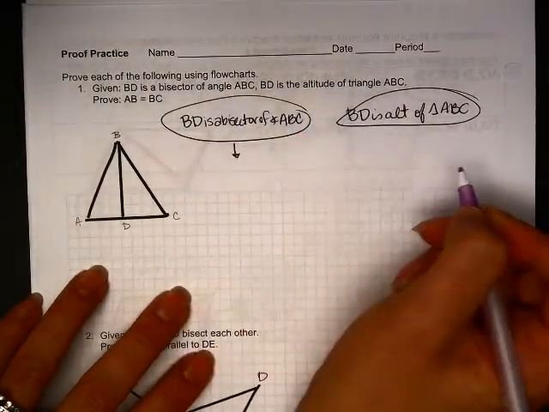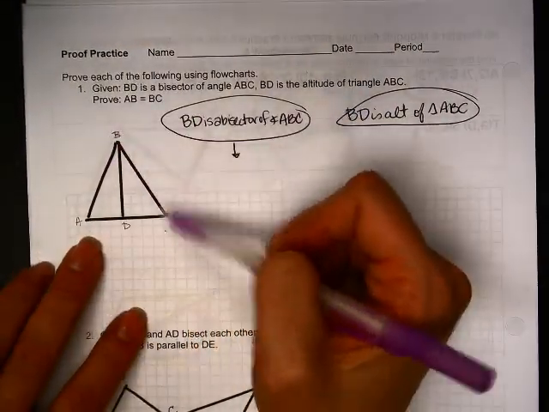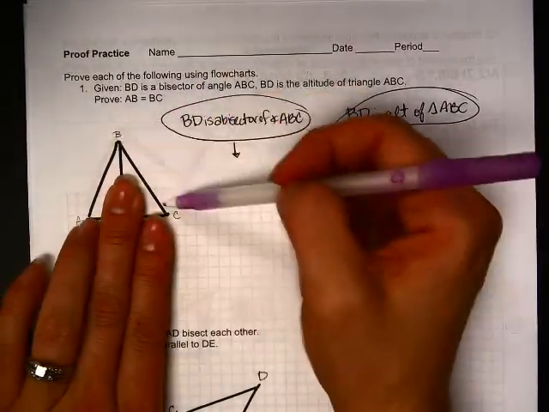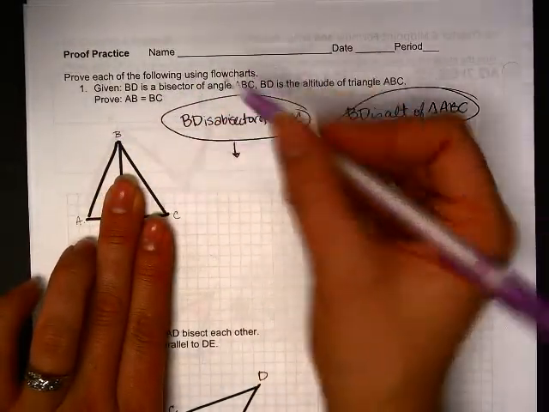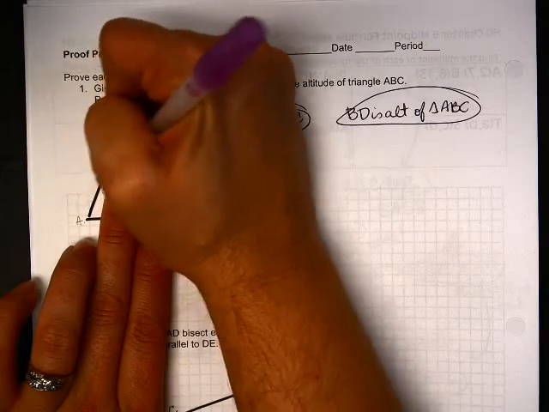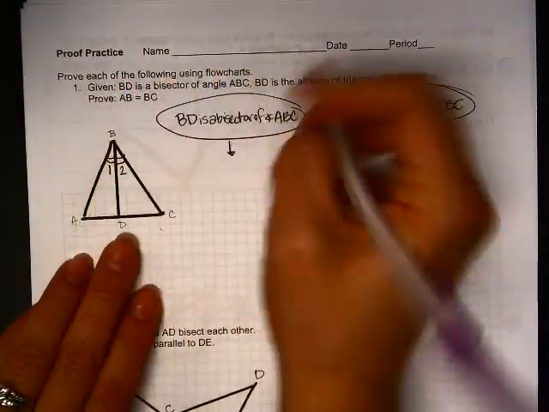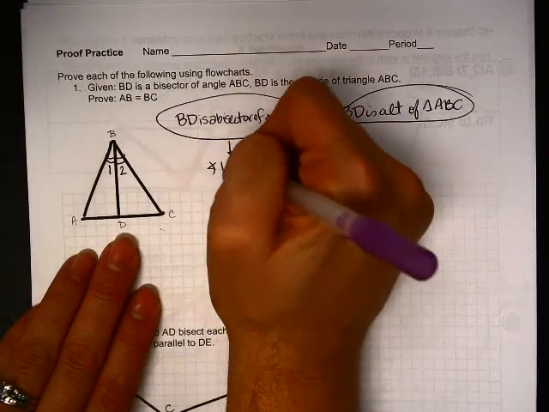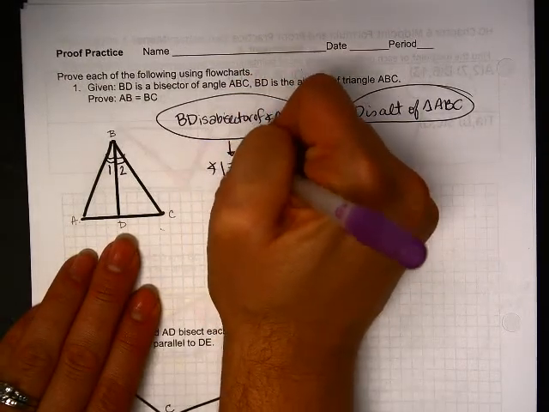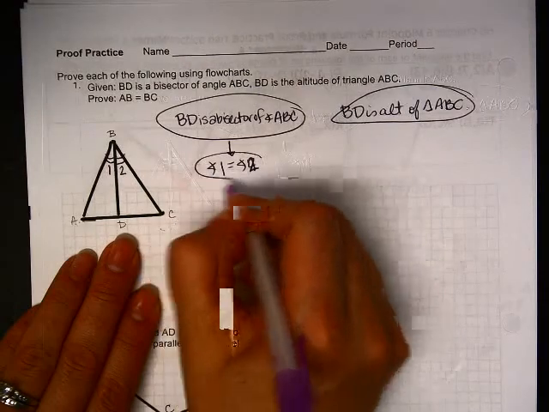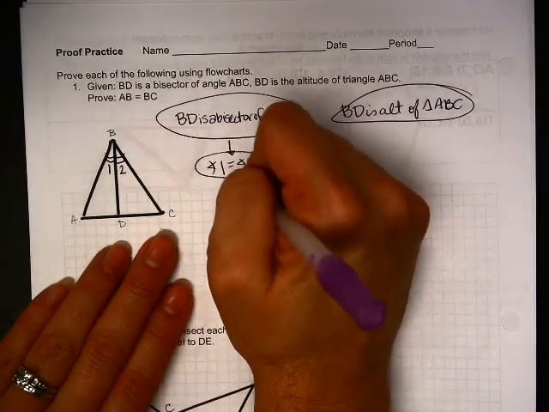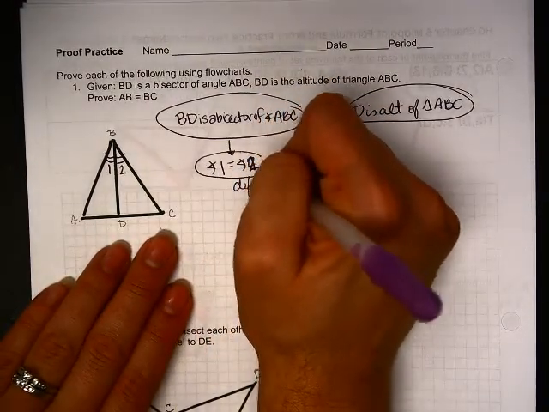BD is a bisector of angle ABC. So in other words, this angle here is being cut in half, cut into two equal parts. So that's what it means. I'm going to go ahead and put a 1 and a 2 in here, so I can say angle 1 is equal to angle 2, and it is the definition of bisect.